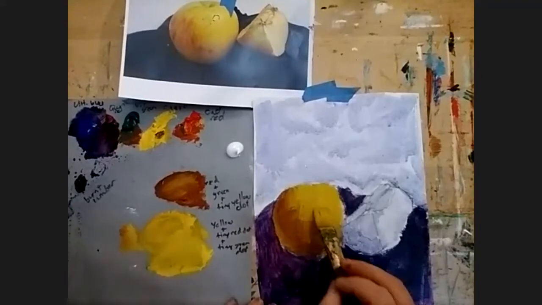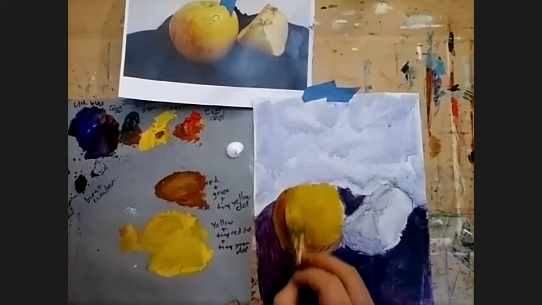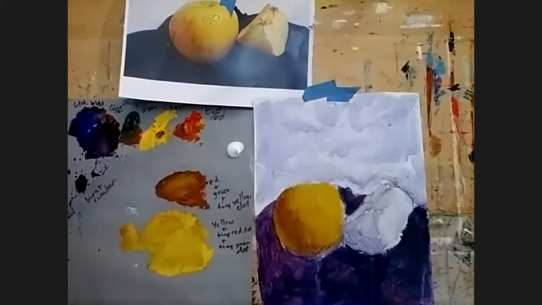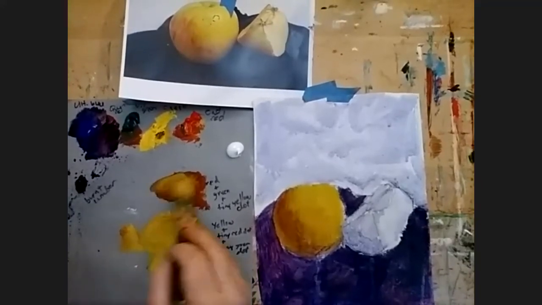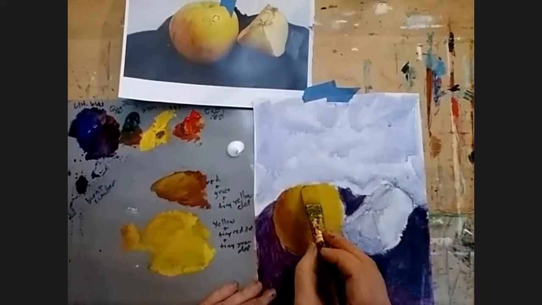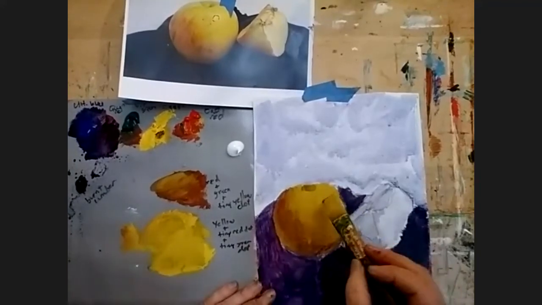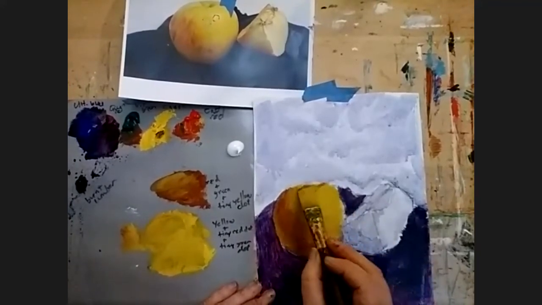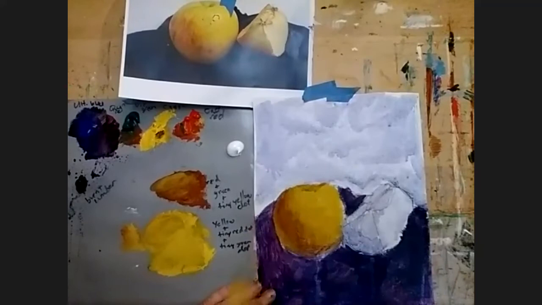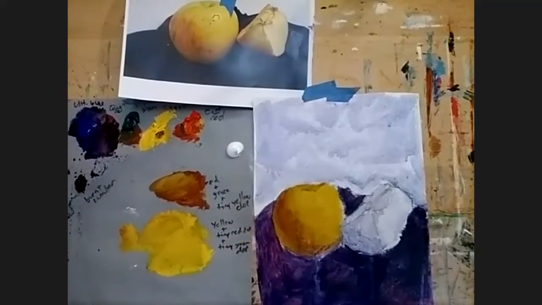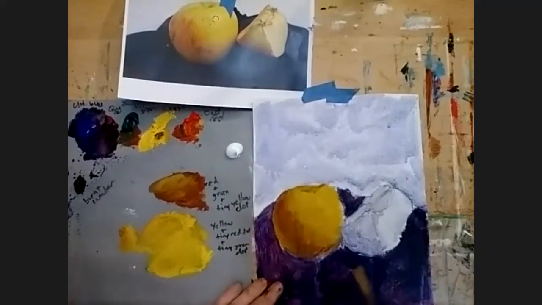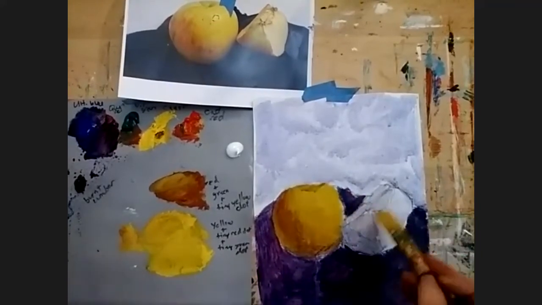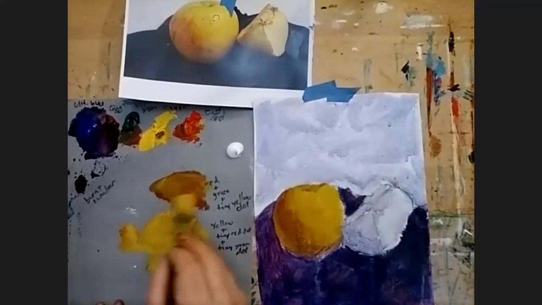Try this again. I'm going to take a little bit of my shadow color and put it up here where my apple turns in. See how that starts to pull out to the edge? And I'm going to do the same thing here.